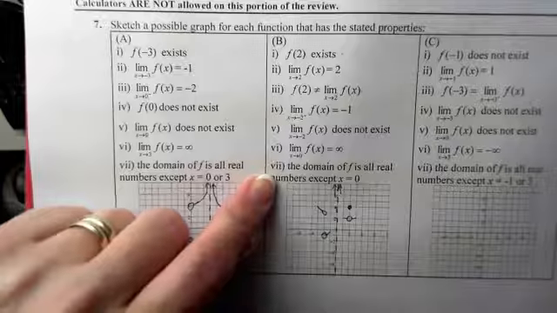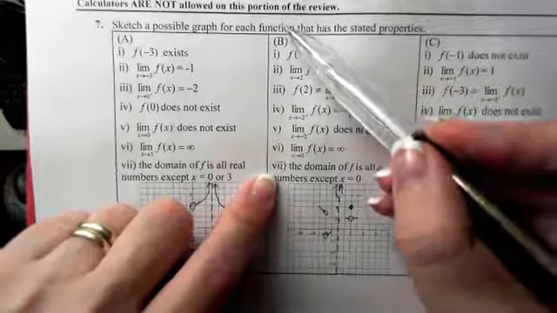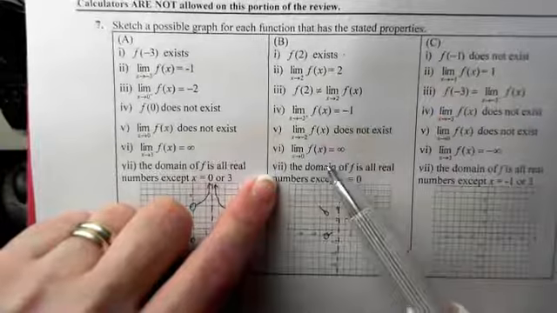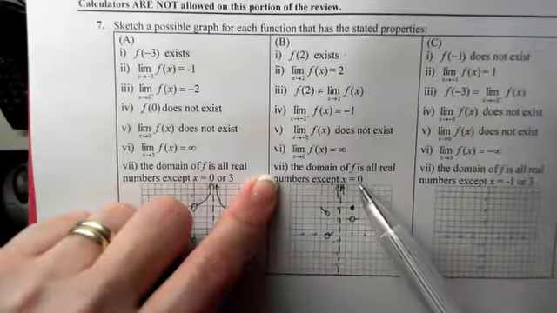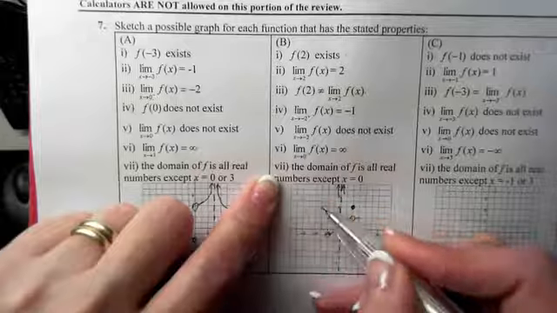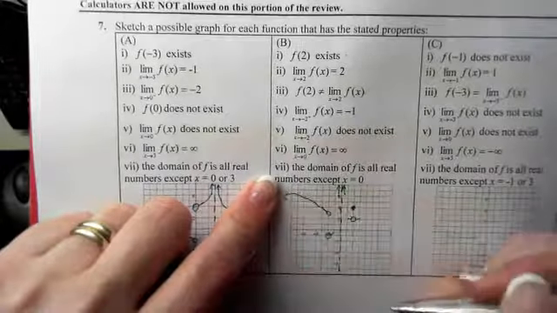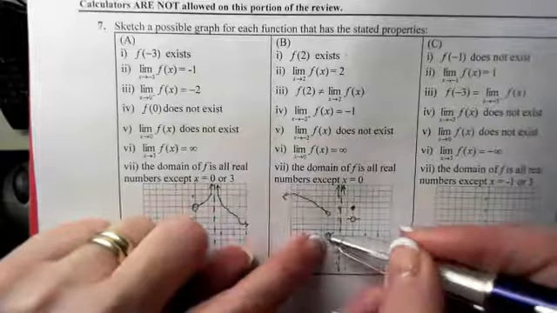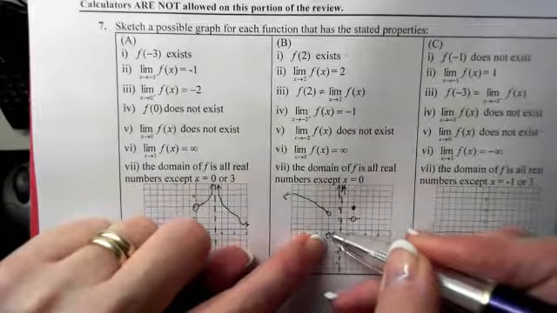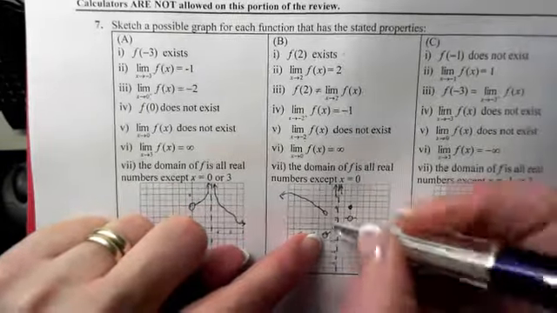The last piece is, can I connect it all in a way that keeps it a function and gives me a domain that's all real numbers except 0. So I've got to get from the edge of the graph to my first leftmost point. Then I have to hop down, and there's my little tail, so I have to start my function on this panel with this point.